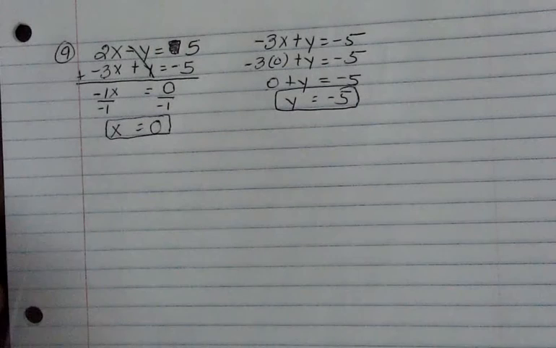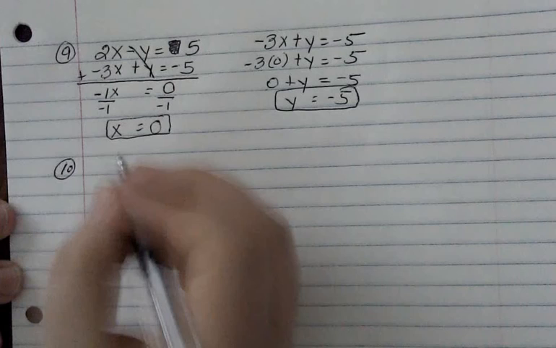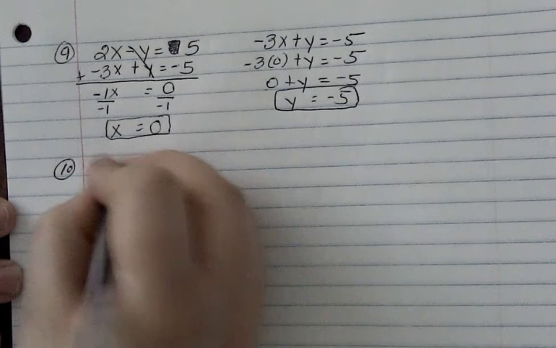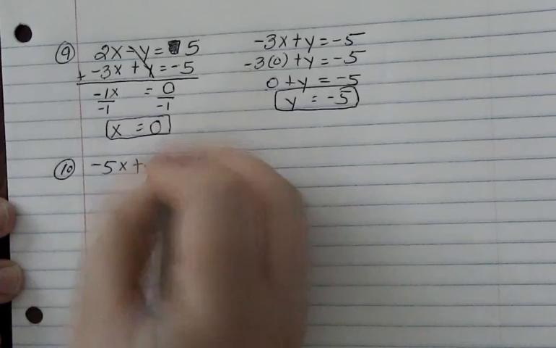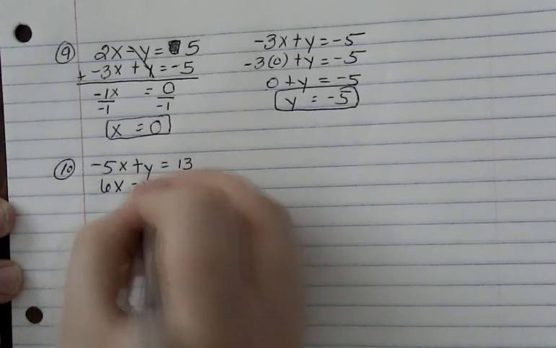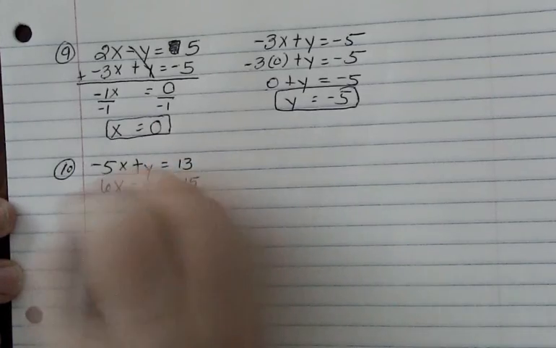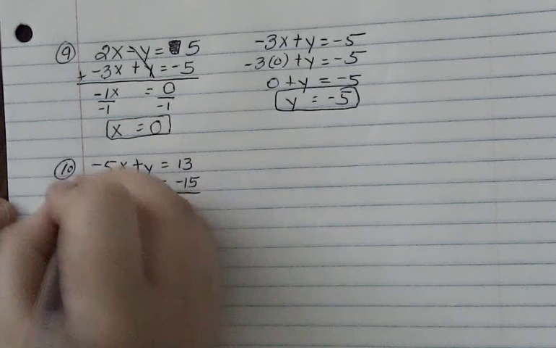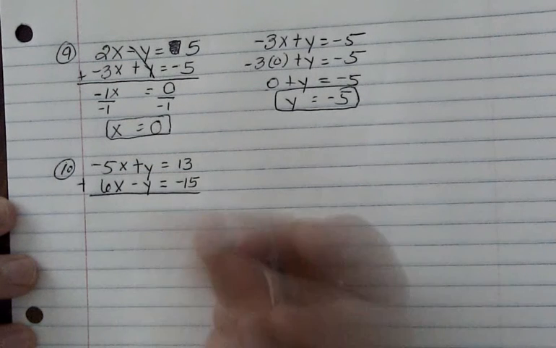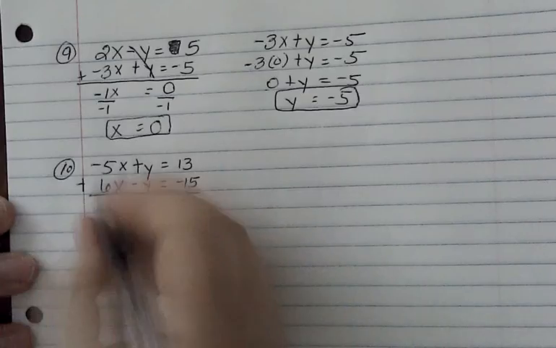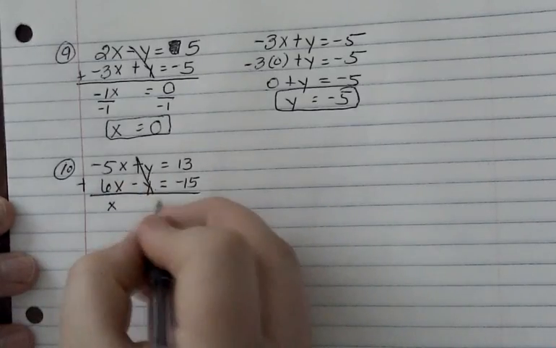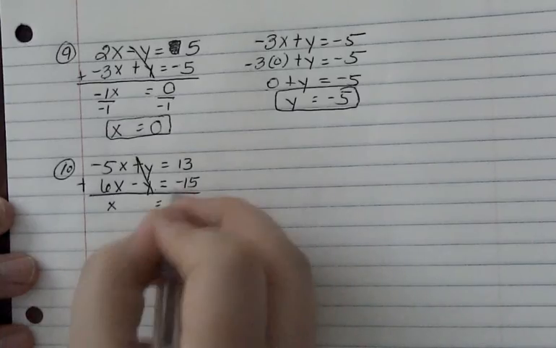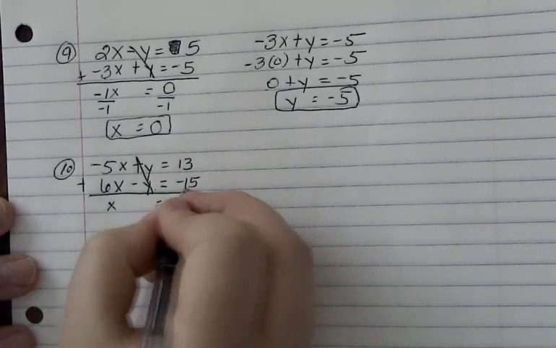Number 10, I have negative 5x plus y equals 13, and then 6x minus y equals negative 15. So I'm going to add these two equations together. Negative 5x plus 6x is x. Y minus y cancels. 13 plus negative 15 is negative 2.